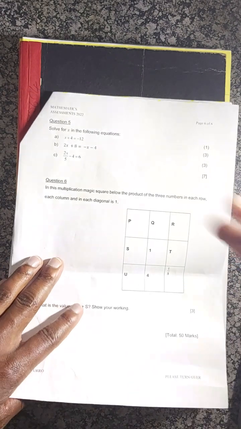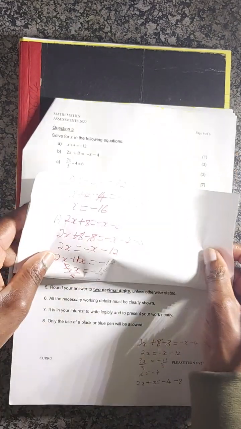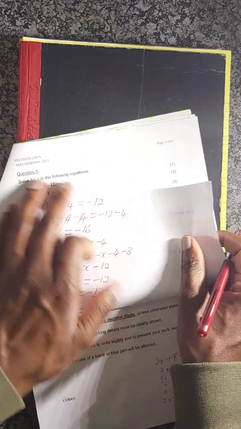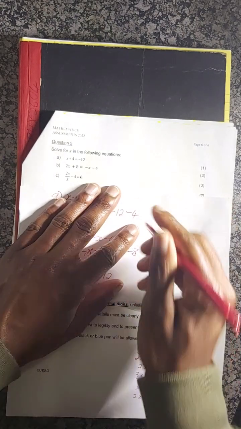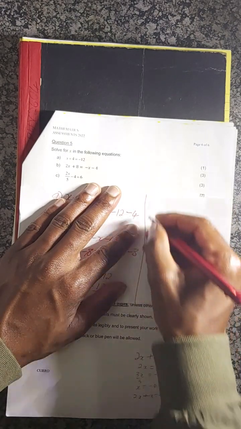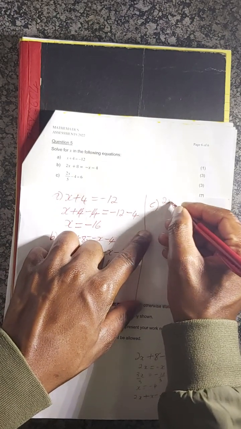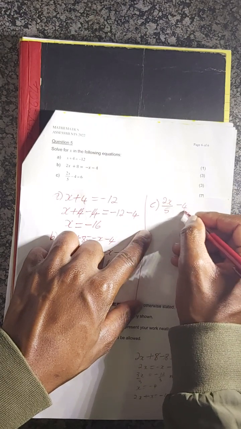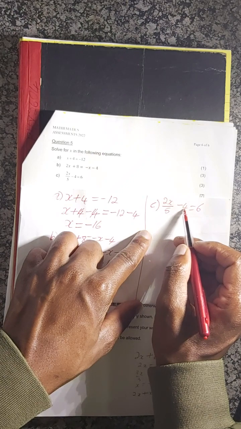Okay, let's answer C here, guys. So this is C now. We have 2x over 5 minus 4 is equal to 6. Do you see here I have a minus 4?